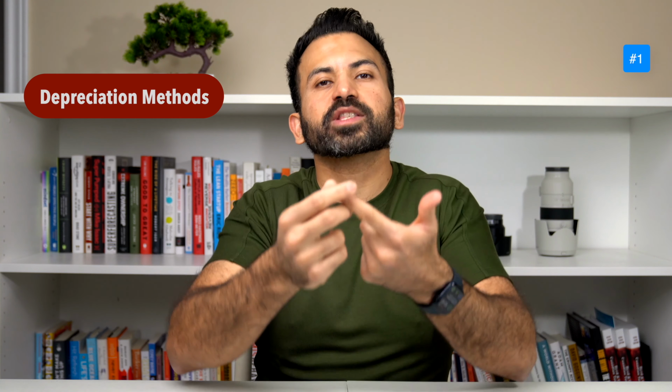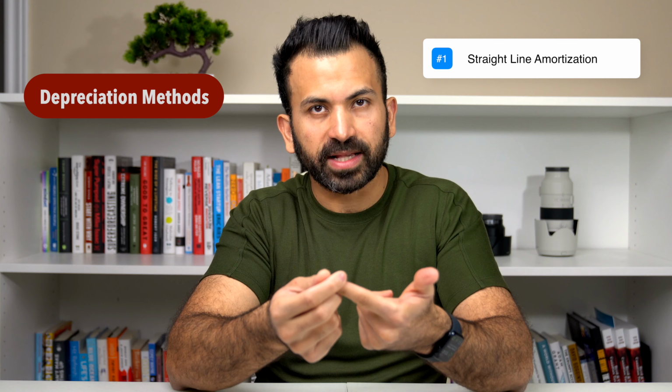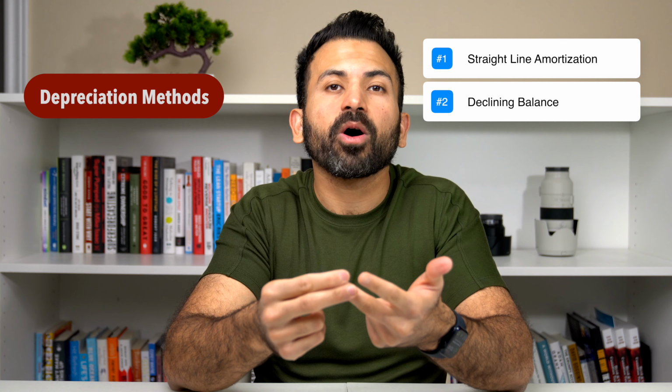Now, when it comes to recording depreciation on a company's income statement, you can use two methods. The first method is called straight line amortization, and the second method is called declining balance amortization. Straight line depreciation is pretty easy to understand. If accounting rules state that a car needs to be depreciated over a 5-year period, what you do is you take the car's value, divide it into 5, and that is the depreciation expense you will record on the income statement over a 5-year period. Let's take a look at an example and see how this works.